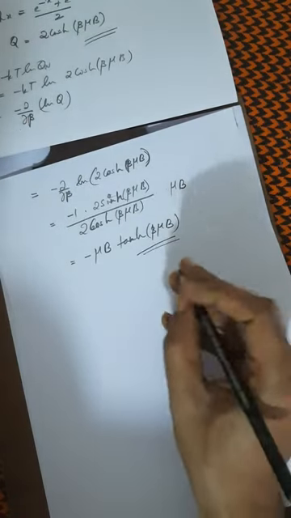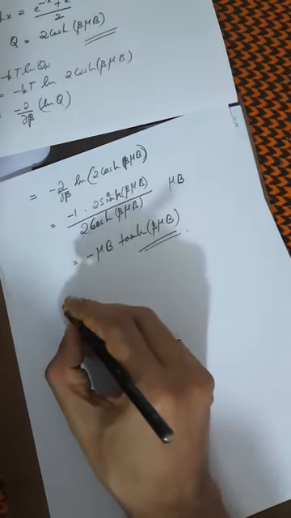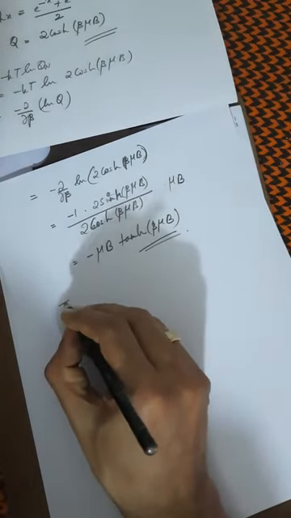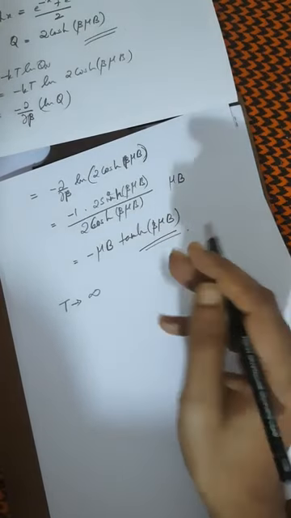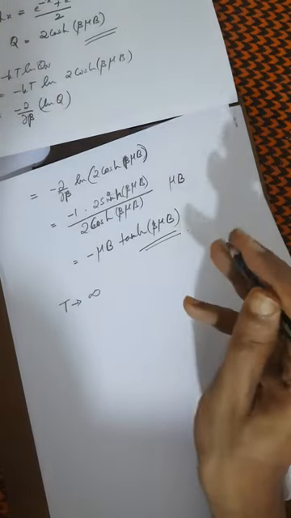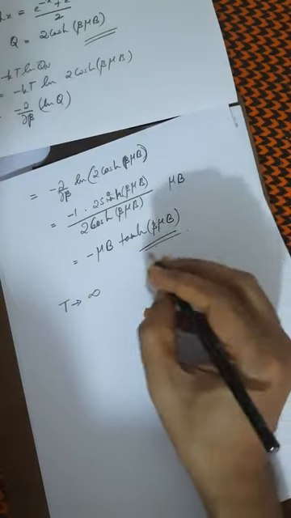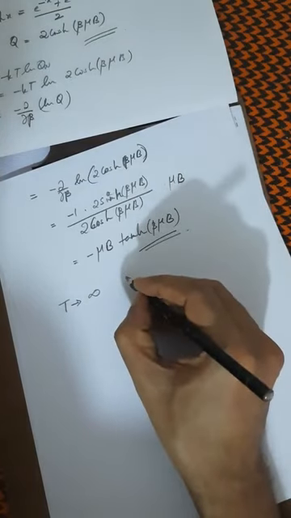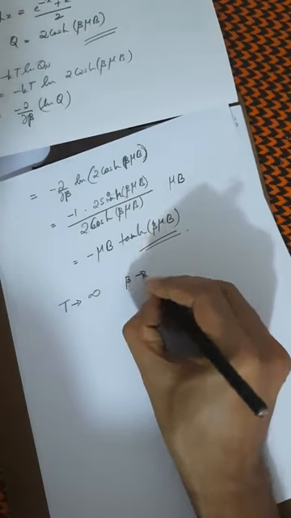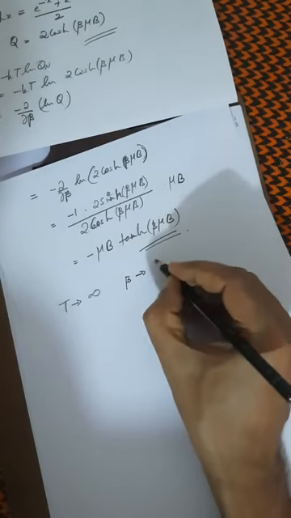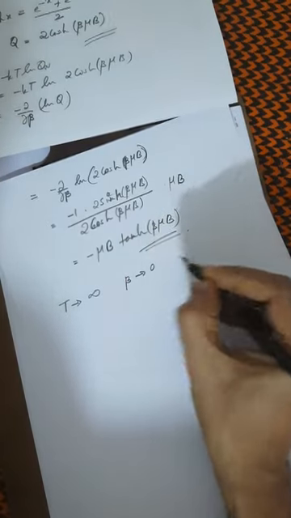Now within this equation, let me ask you, what will happen if T tends to infinity, which means at very high temperature? One of the implications is that beta, which is equal to 1 by kT, will tend to 0.